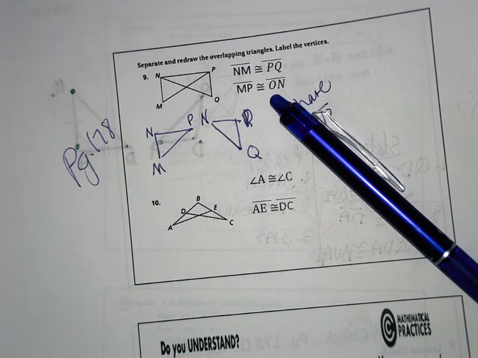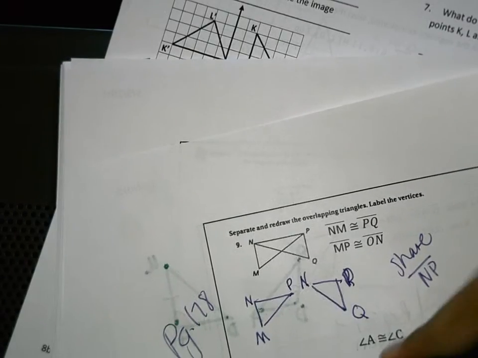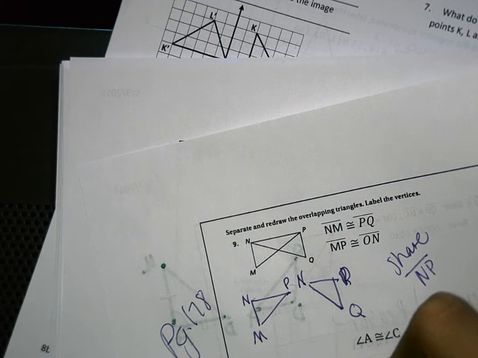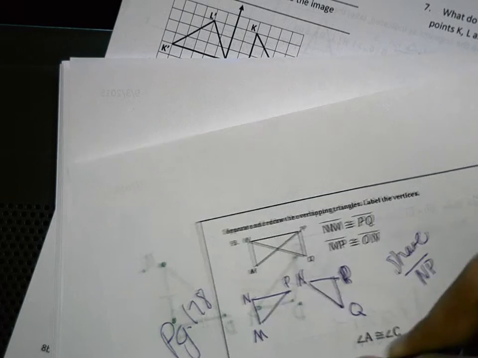I think I can do it. So all we're doing on number 10 is redrawing the two triangles.